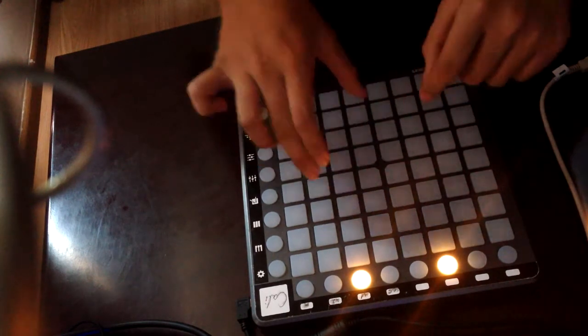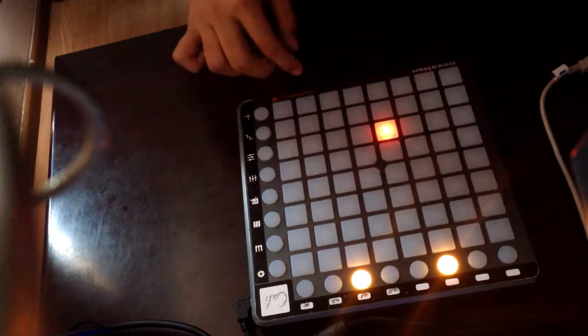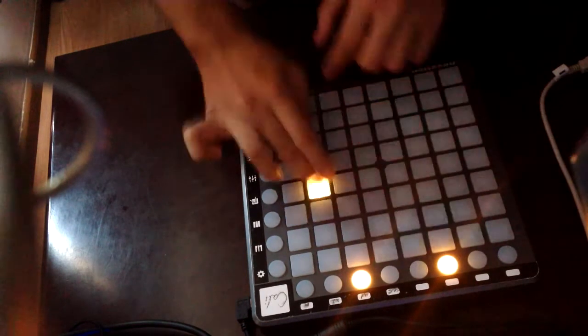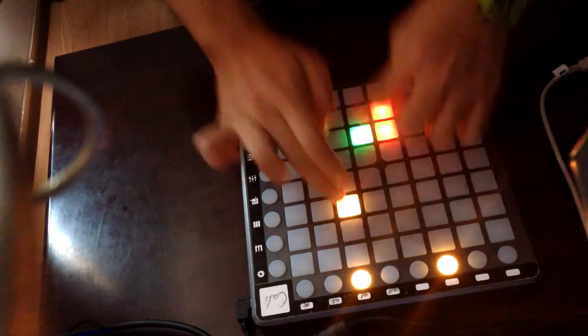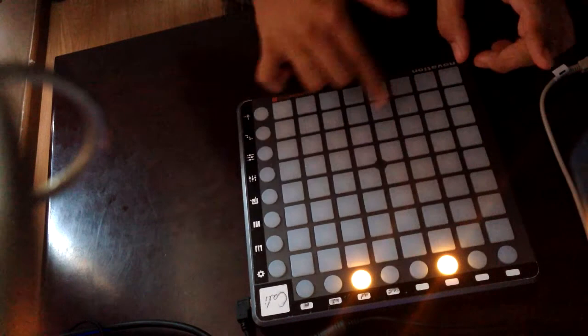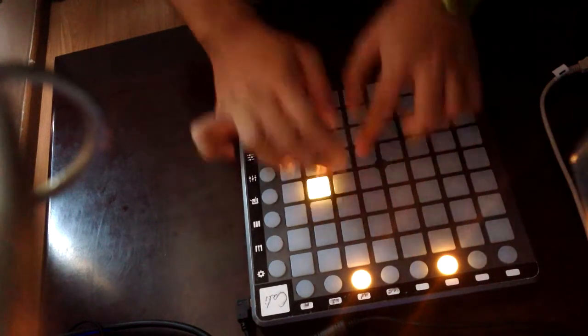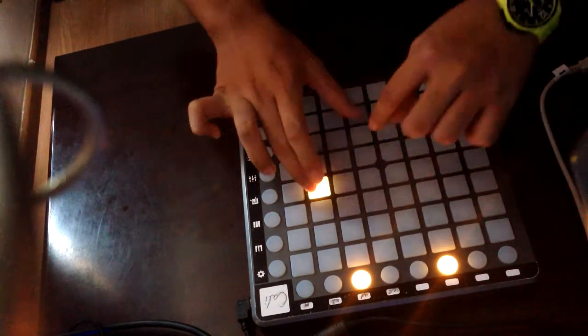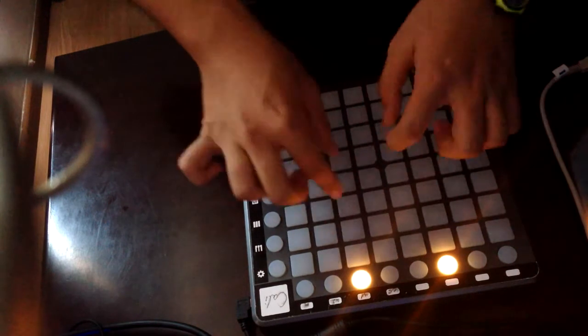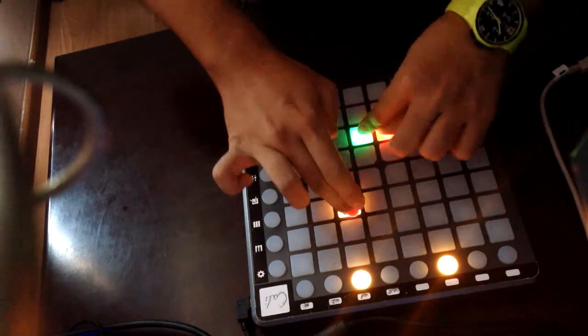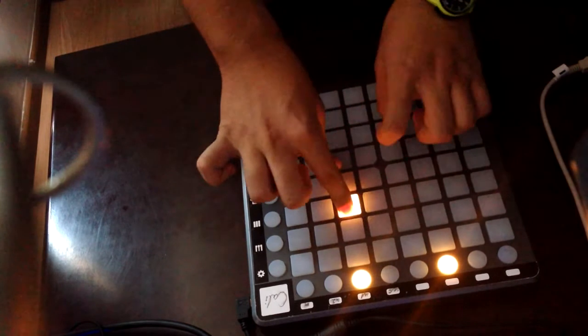Like this. 1, 2, 3, and 4. 1, 2, 3, and 4. 1, 2, 3, and 4.